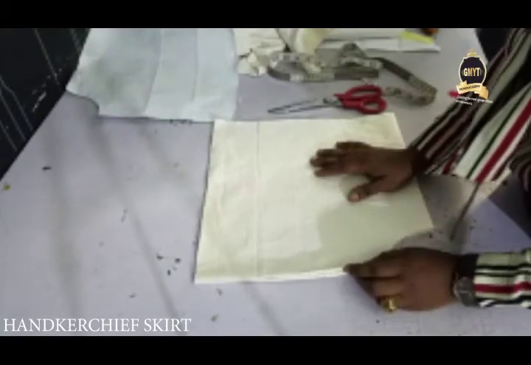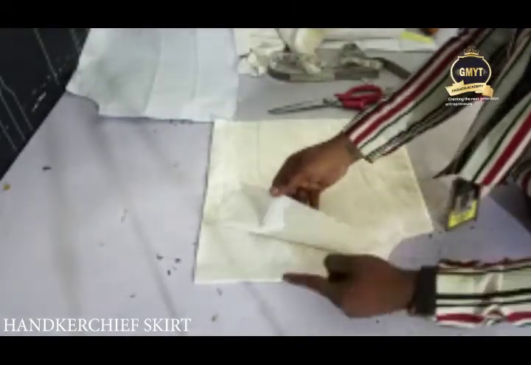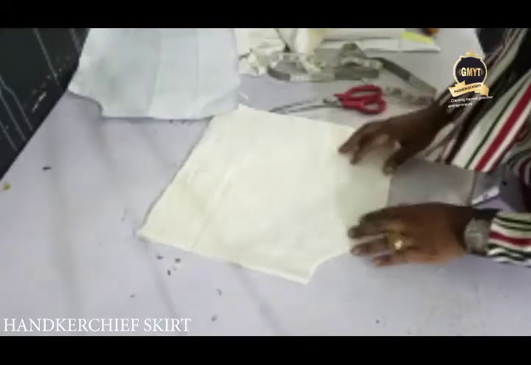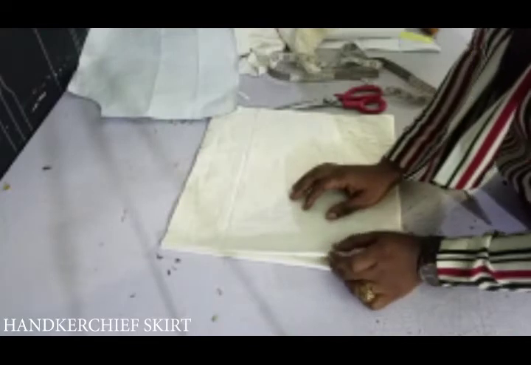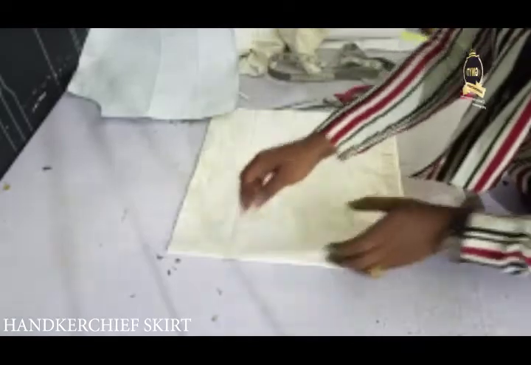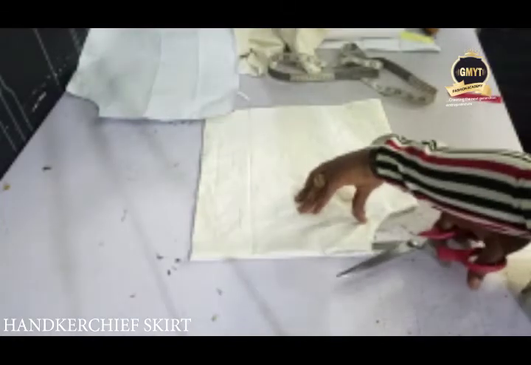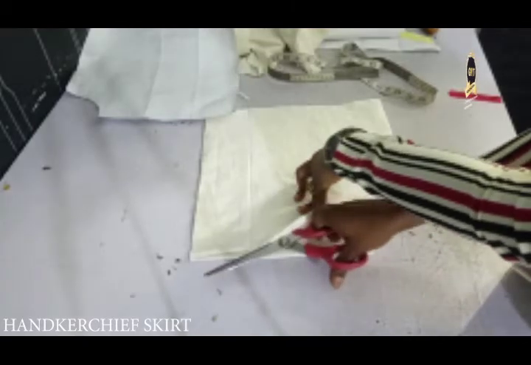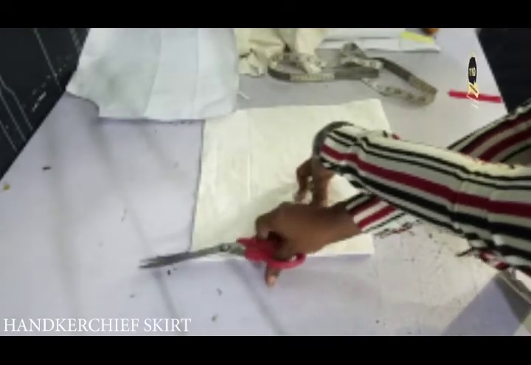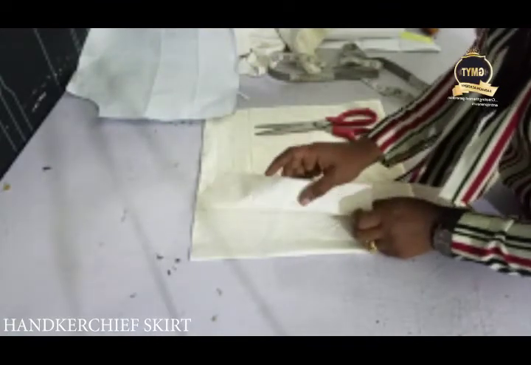Now, you know, I told you as for the zip allowance, because everything is on fold, you can see unfold, unfold, unfold, unfold. So I need to open one part to fix my zip. So all you need to do is just pick one part and cut. So this open part is where I'm going to fix my zip.